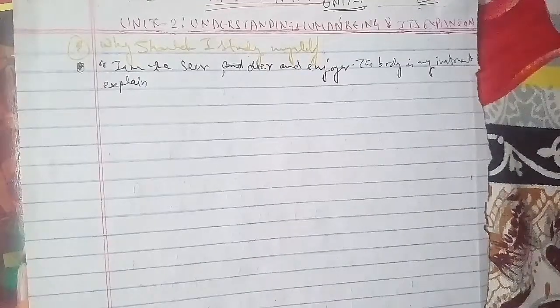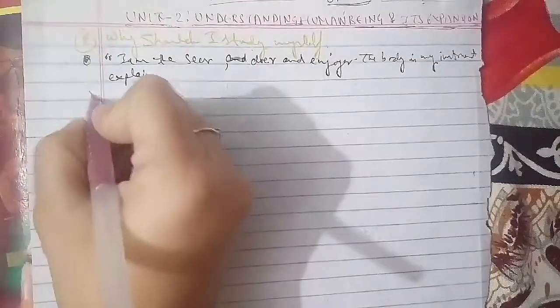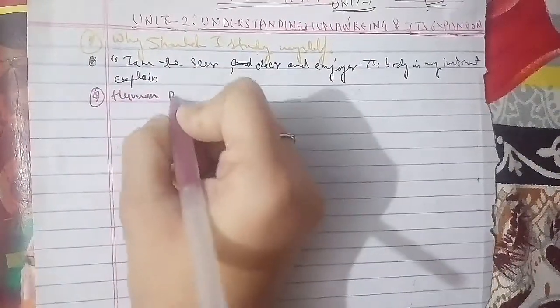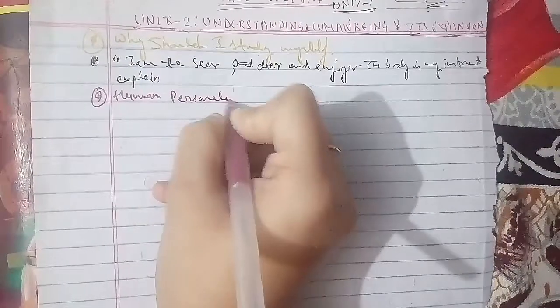So in the same way, how do you understand the human being as the knower, experiencer, or doer? We can say: explain the human personality structure. That is all the same here. The human personality structure consists of the following three. First we'll write them down, then we'll discuss them one by one.